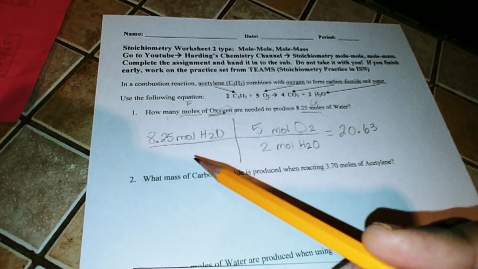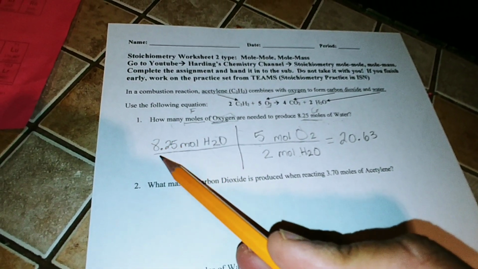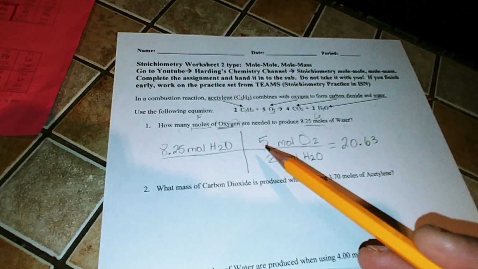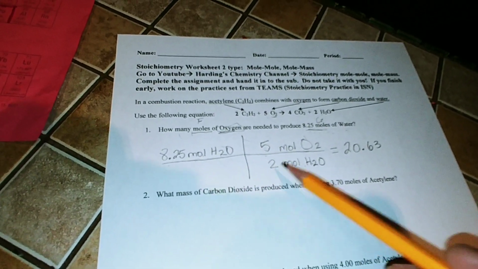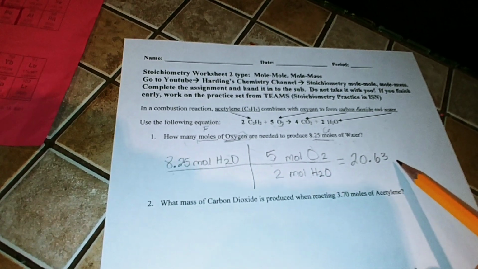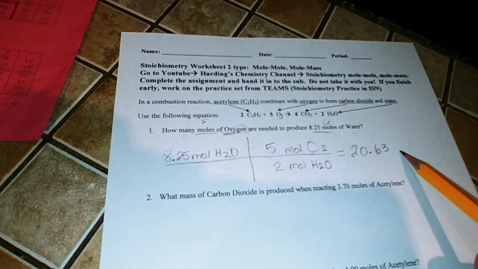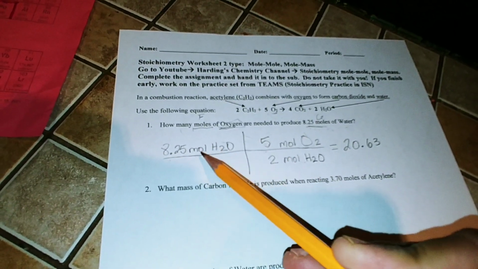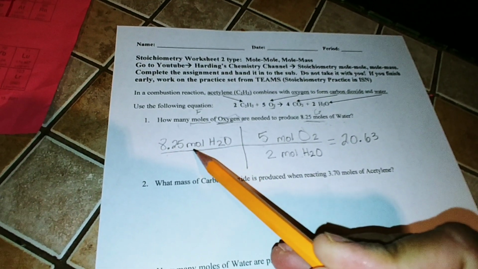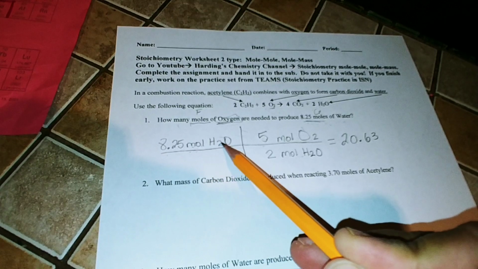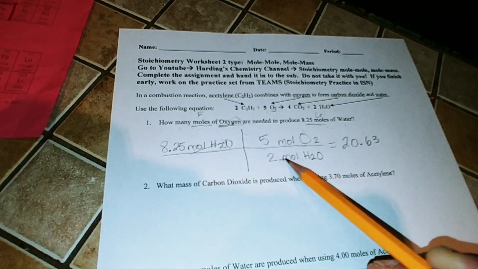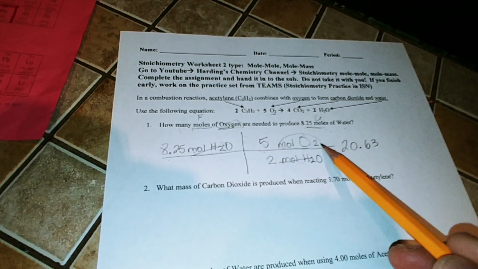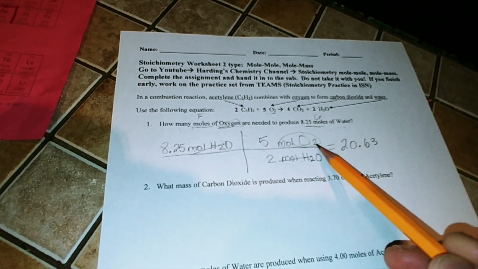And again, if you didn't catch that, it's when I multiply 8.25 times 5, and then whatever that answer is, I'm going to divide by 2. Okay, I can't leave the number just like this. I have to have a unit in my answer. So just so you remember, because these are diagonal and they're the same unit and substance, they cancel each other out. So once I do that, the only remaining unit I have is going to be moles of O2.